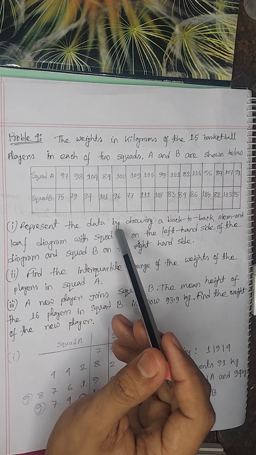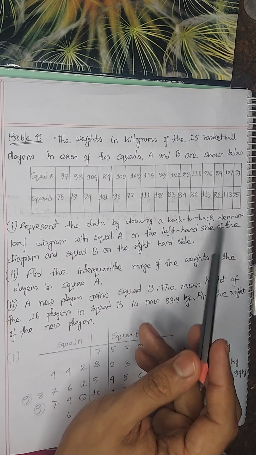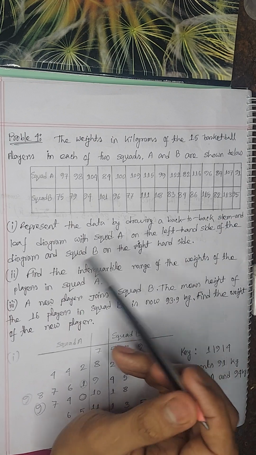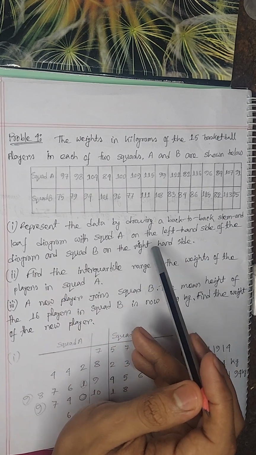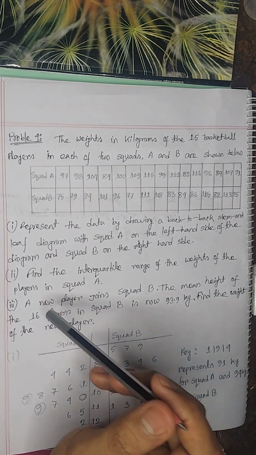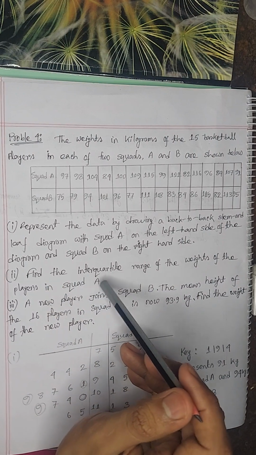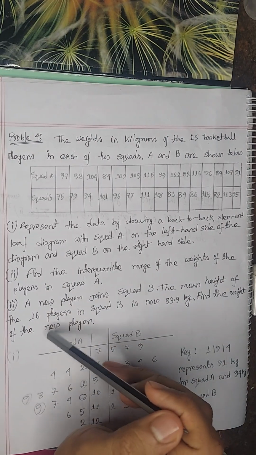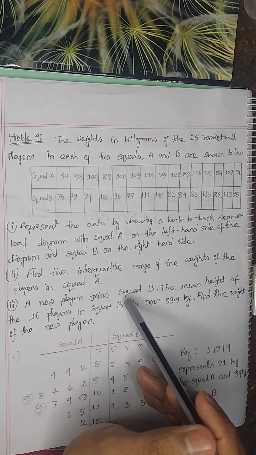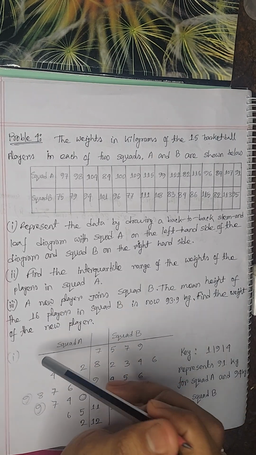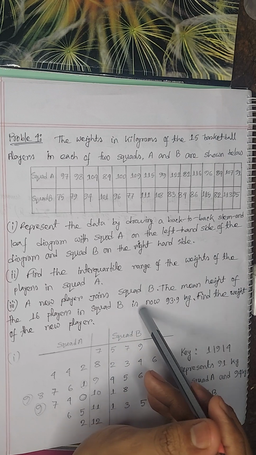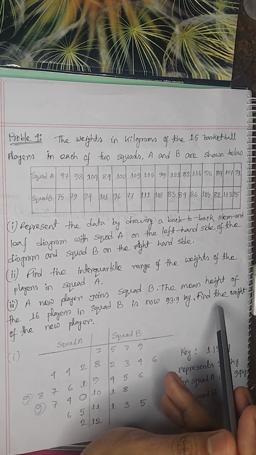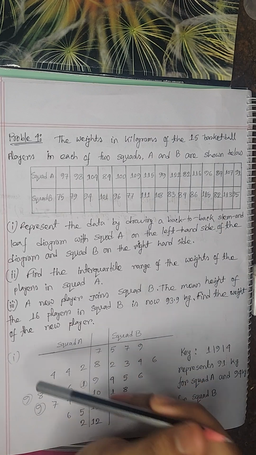We have to represent this data by drawing a back-to-back stem and leaf diagram with squad A on the left hand side of the diagram and squad B on the right hand side. Then we have to find the interquartile range of the weights of the players in squad A, and also if a new player joins squad B, the mean weight of the 16 players in squad B is now 93.9 kg. And then we have to find the weight of the new player.